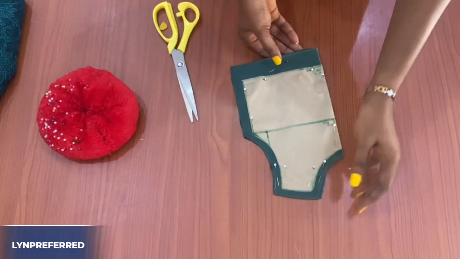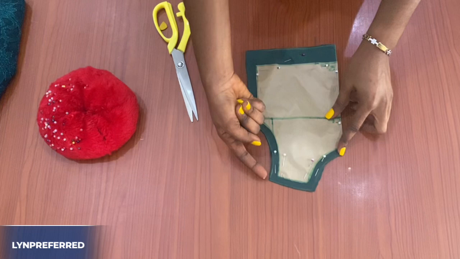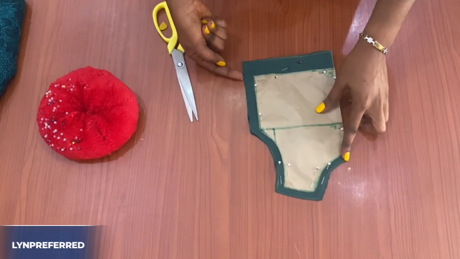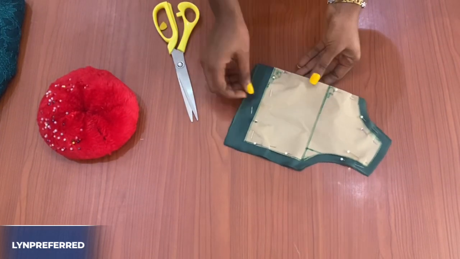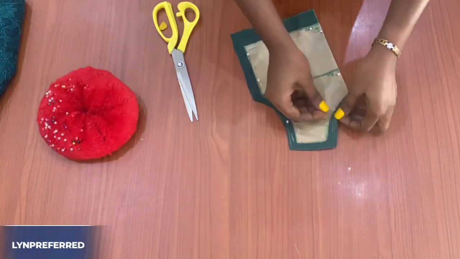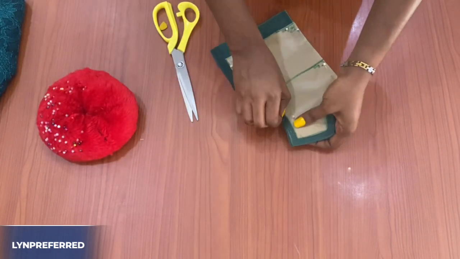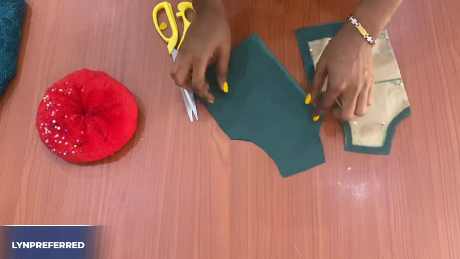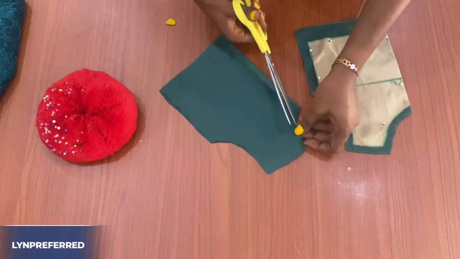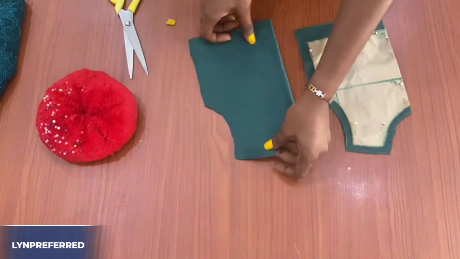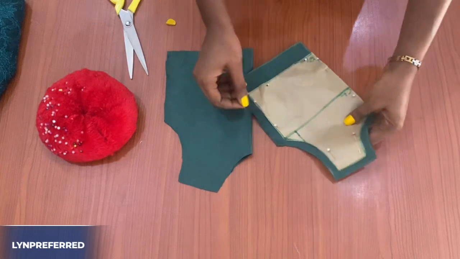I folded my satin fabric into 2 to cut out this piece. As you can see, I added half of an inch on the neckline, shoulder line, armhole, and then on the side. For the bottom part, I added 1 inch. So I'm going to remove the pins to show you what I have here. As you can see, I cut out 2 pieces of it. Okay, this is the closed part.